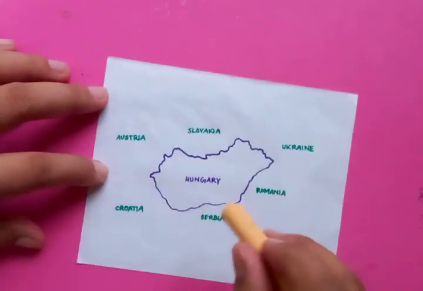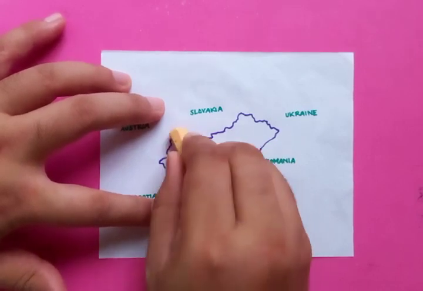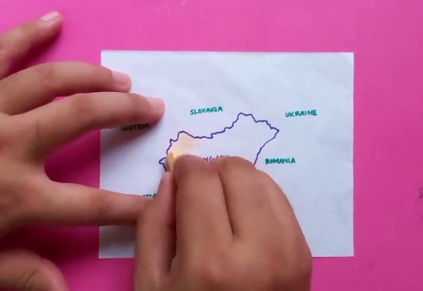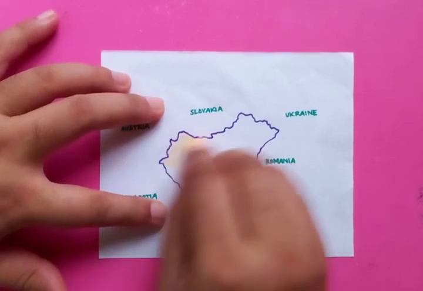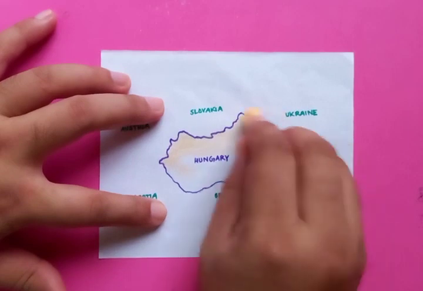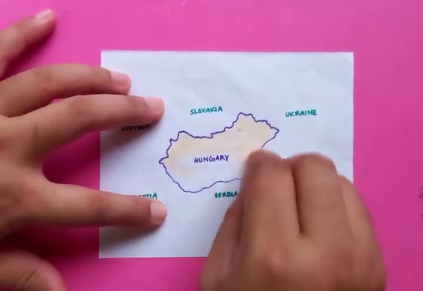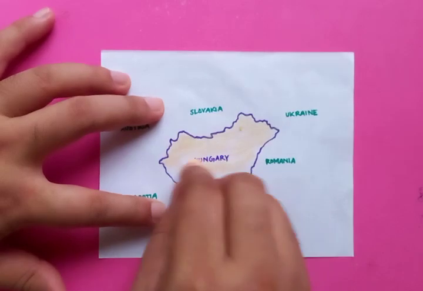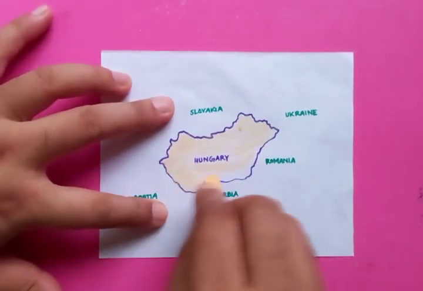Now, to show the outline very clearly and define the areas inside with a deep dark color, let's put the color with the crayon. Sometimes they call it oil pastel. So this is how we're going to define the area of this country very clearly. Okay.